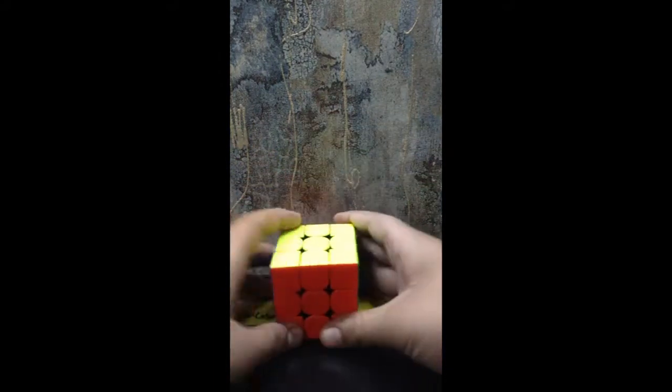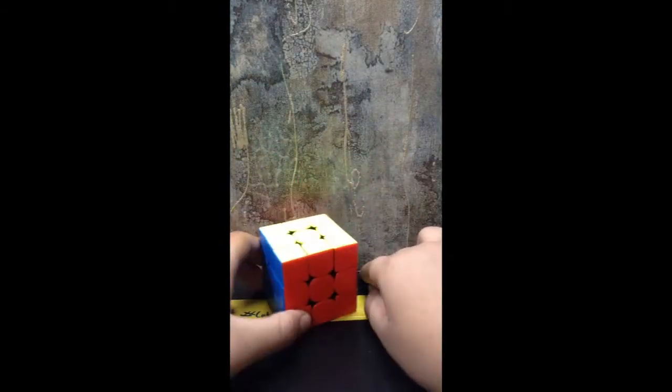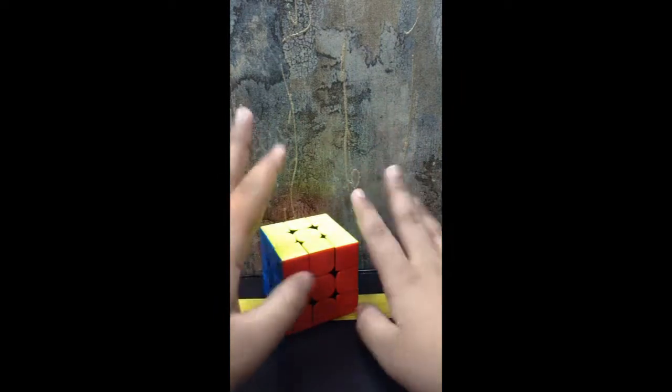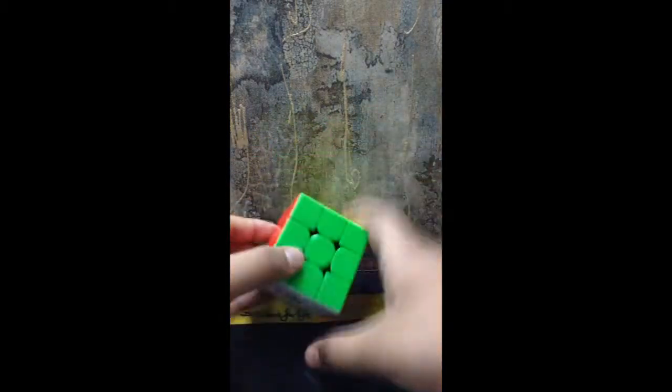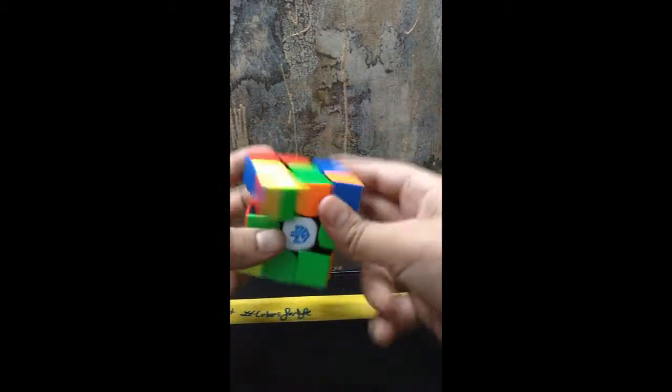So that's CFOP. Now the new thing in this, I'm going to be teaching you two things which are going to make you an intermediate solver. So the first thing you need to know is how to make the direct cross. What is direct cross? Let's just shuffle this cube now.